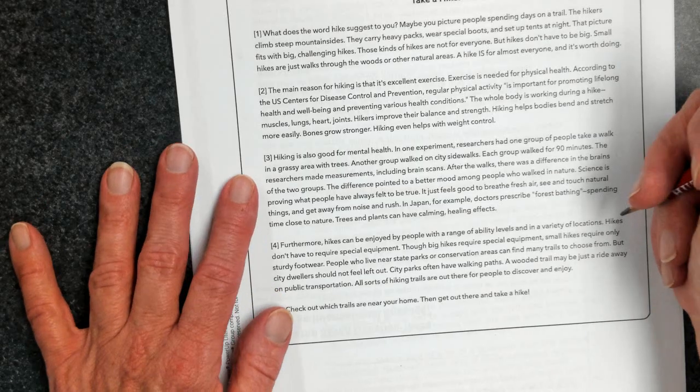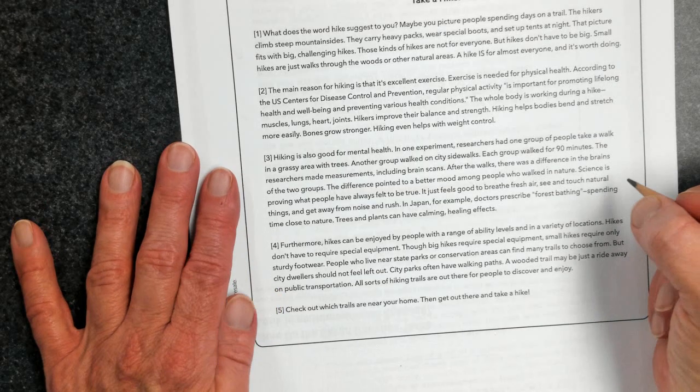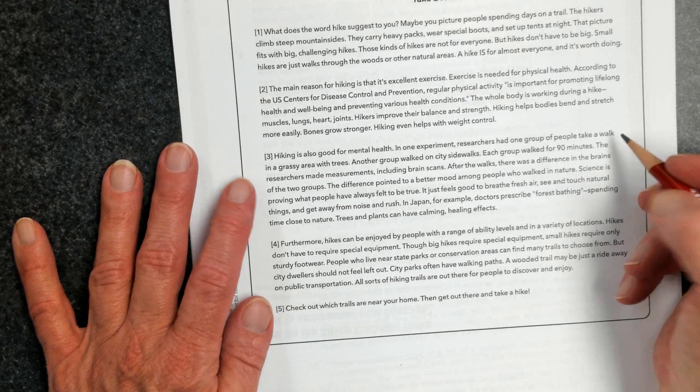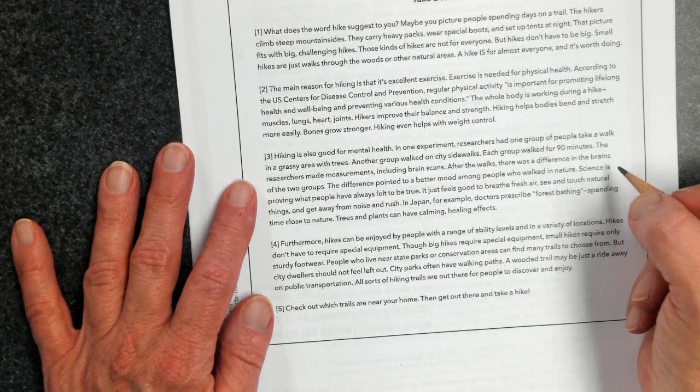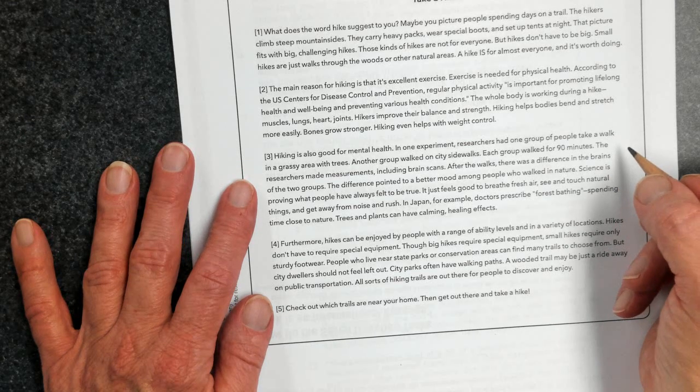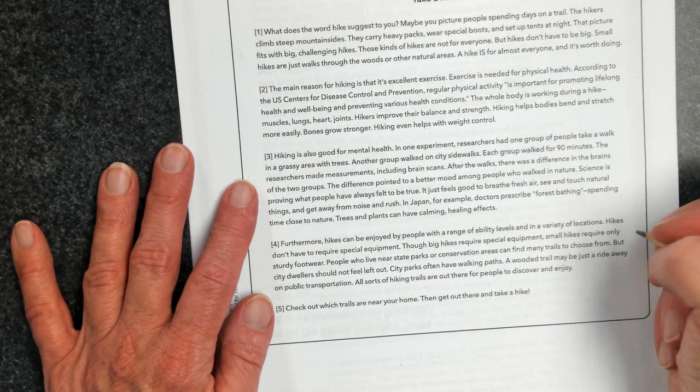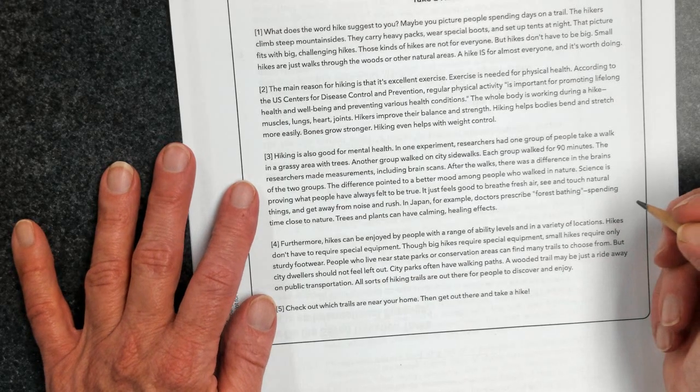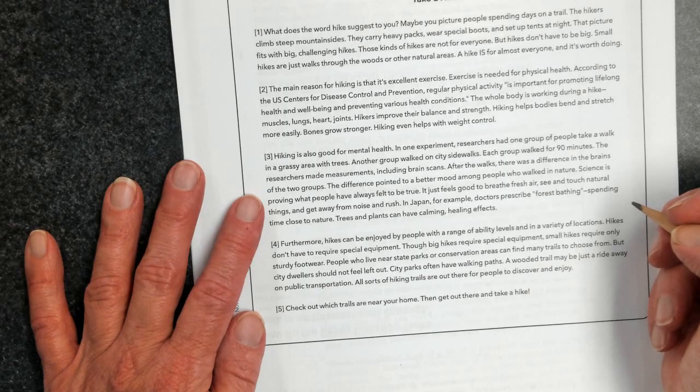Hiking is also good for mental health. In one experiment, researchers had one group of people take a walk in a grassy area with trees. Another group walked on the city sidewalks. Each group walked for 90 minutes. The researchers made measurements, including brain scans, and after the walks, there was a difference in the brains of the two groups.